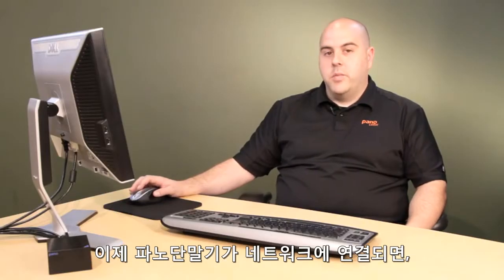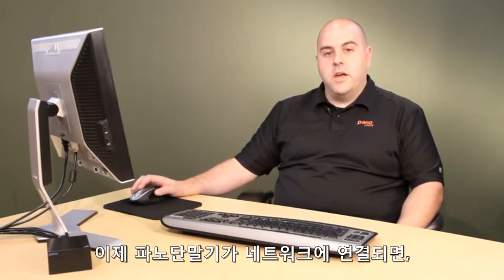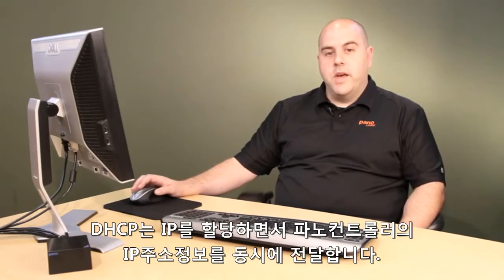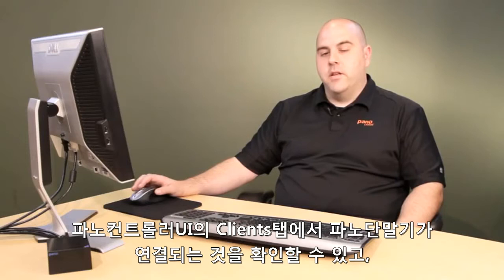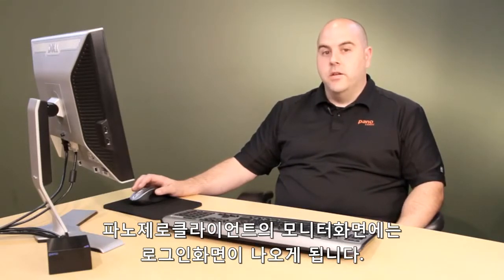So now you can connect your Pano Zero client device to the network. It will get a DHCP address, go through the series of lights, and connect up to the Pano controller by getting past that IP address. At that point, you'll see the Pano client in the Clients tab of the Pano controller UI, and you'll see the login screen on the monitor connected to the Pano Zero client.